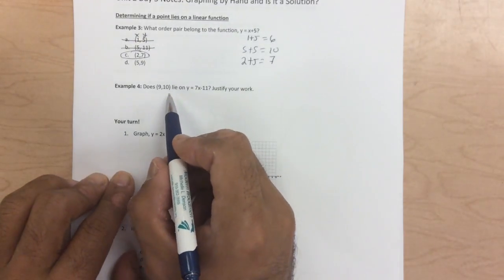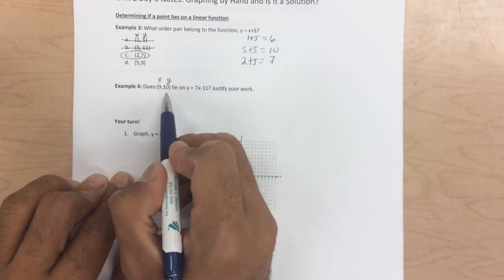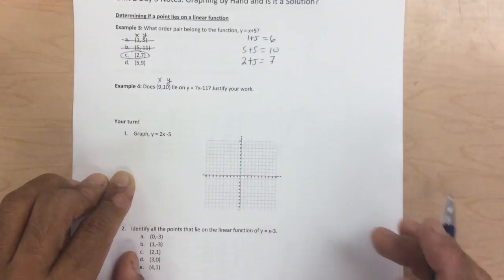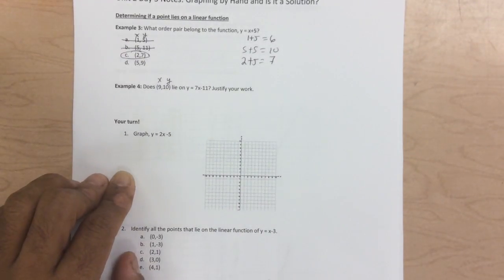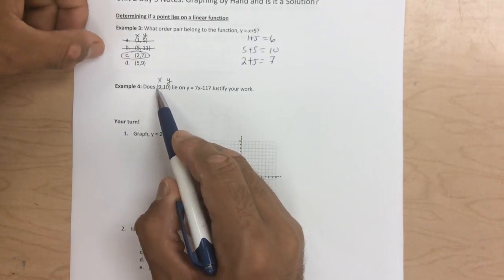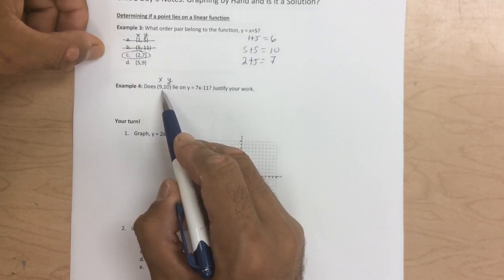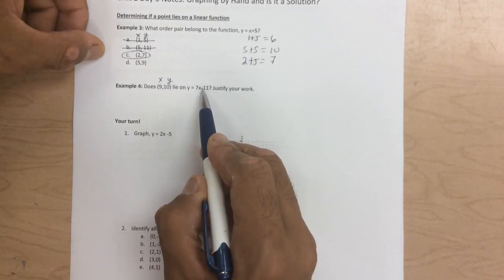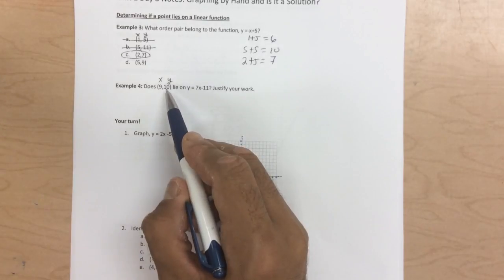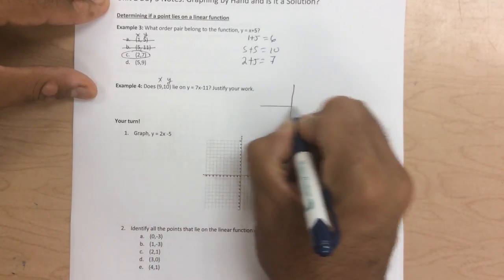Now, this is your x, this is your y. They're asking if this point lies on that equation. The easiest way to determine if that ordered pair lies on that equation is to plug it in and see if you get the output. If you plug in the x and you get the same output, then it is a point that lies on the line. Another way that you can do this is if you graph this function.